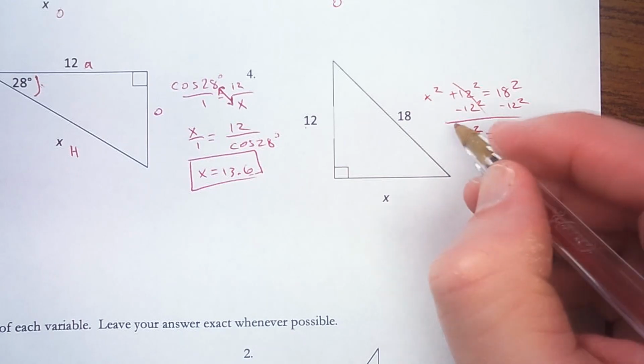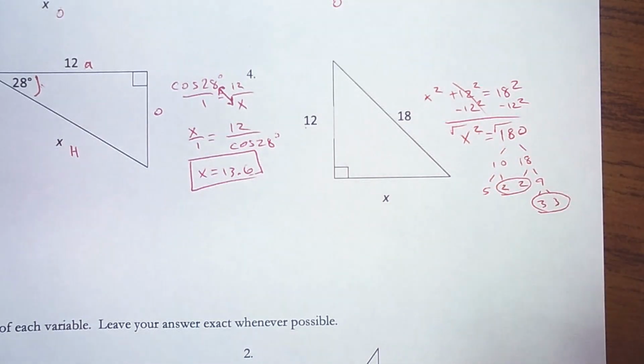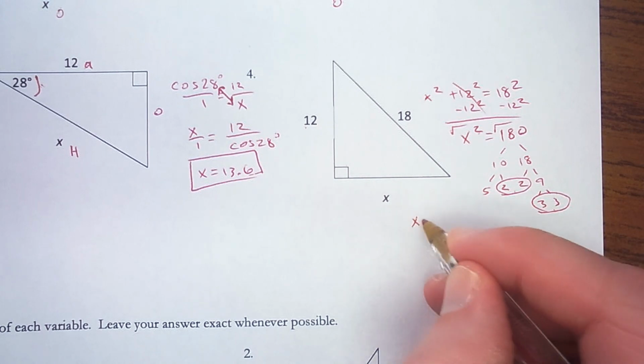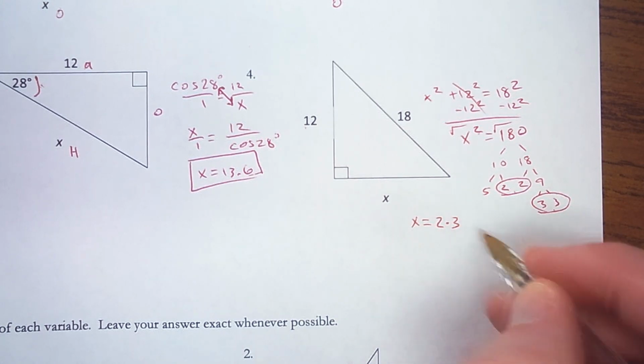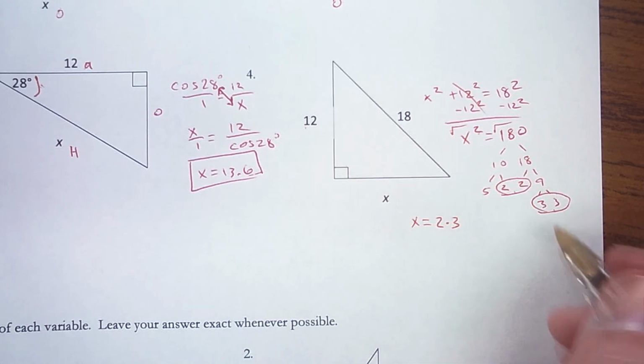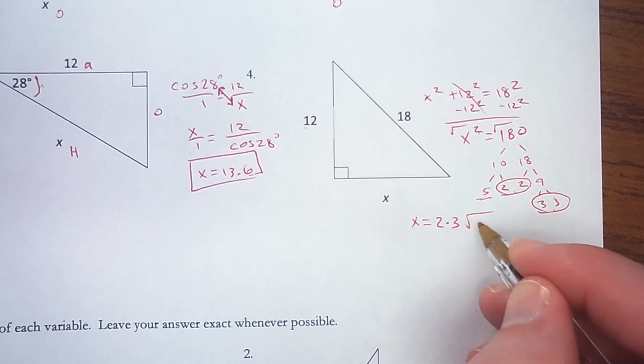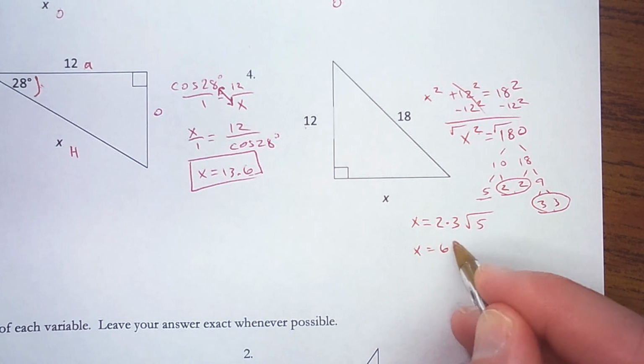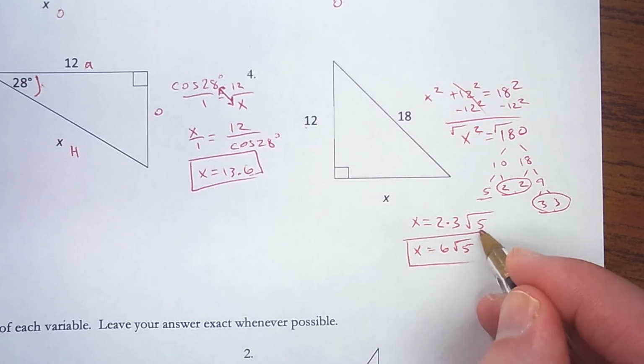When I get rid of this squared here, I do that by doing a square root. So x is actually the square root of 180. Okay, so a 2 can come out and a 3 can come out. So x is 2 times 3. And then what's left over at the bottom of the branch is just a 5. So that will stay inside. So x is 6 times the square root of 5.